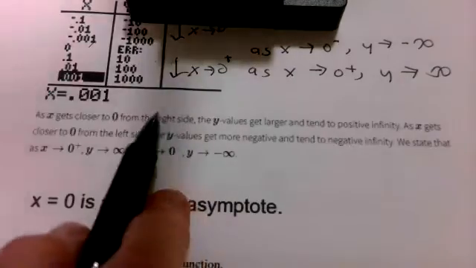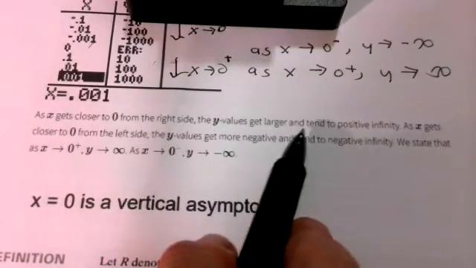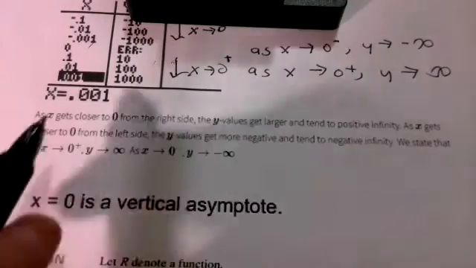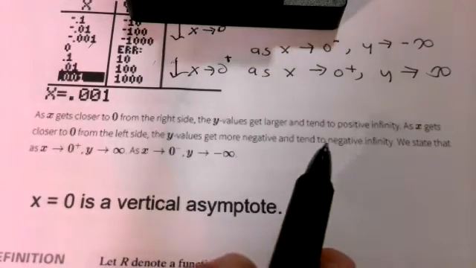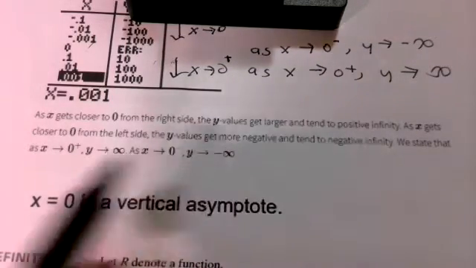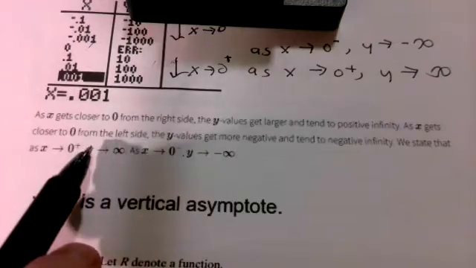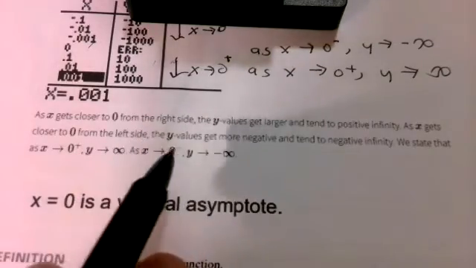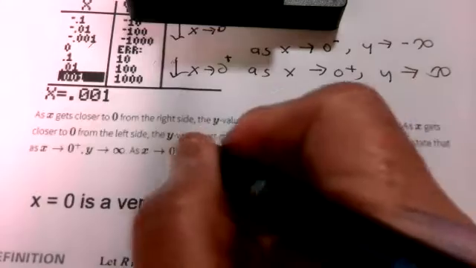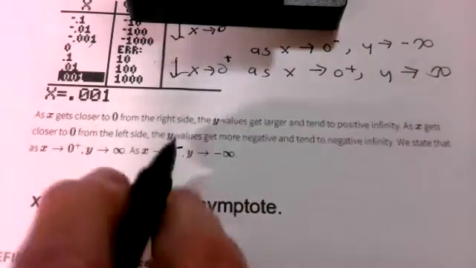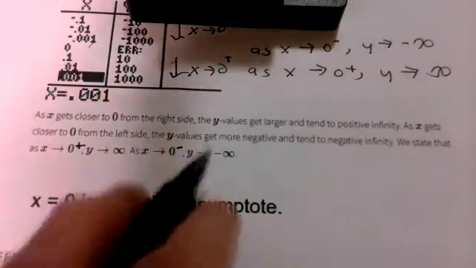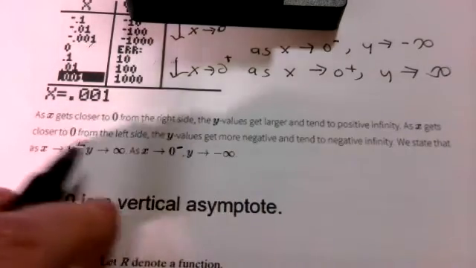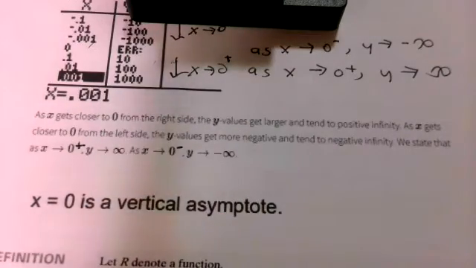So as x gets closer to 0 from the right side, the y values get larger and tend to positive infinity. As x gets closer to 0 from the left side, the y values get more negative and tend to negative infinity. We state that as x goes to 0 from the right, y goes to infinity. As x goes to 0 from the left, there's a little minus sign right here, y goes to negative infinity. These plus and minus signs do not necessarily mean positive and negative, and we'll look at an explanation of that because x could be approaching numbers other than 0.